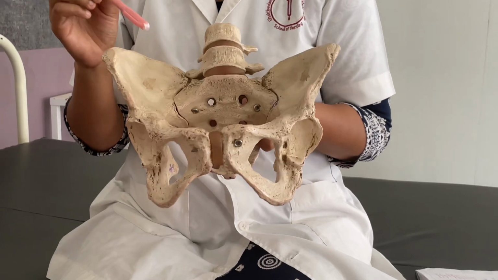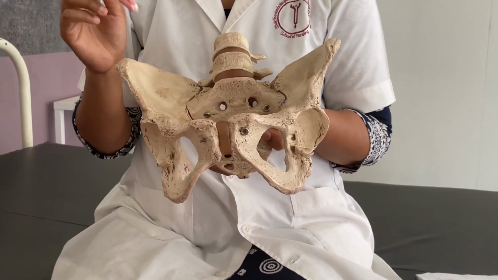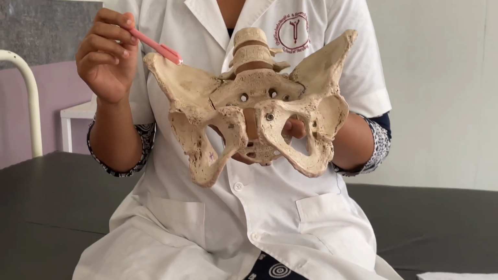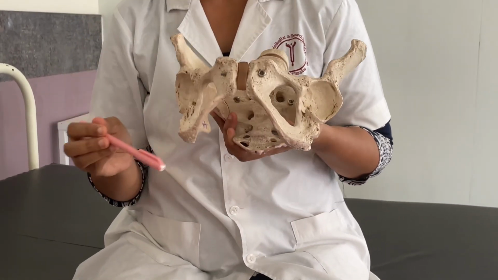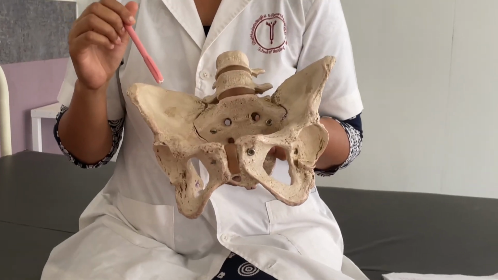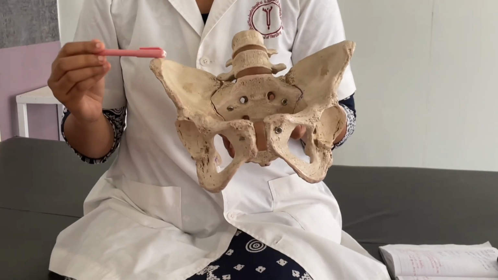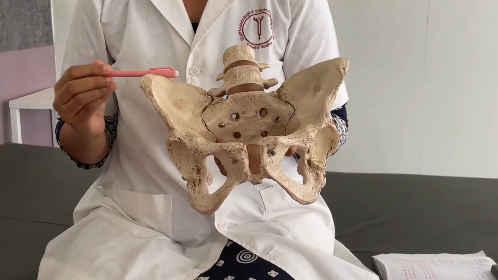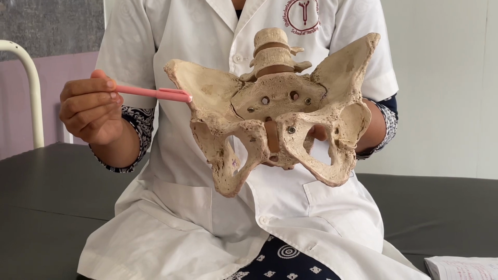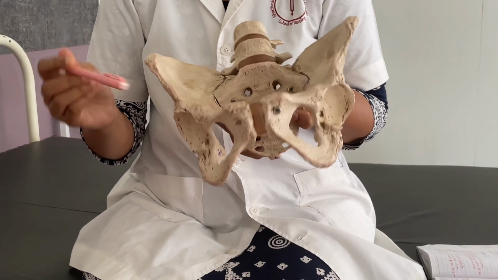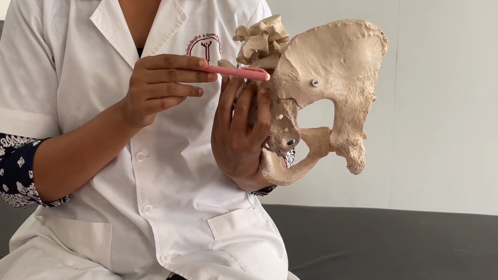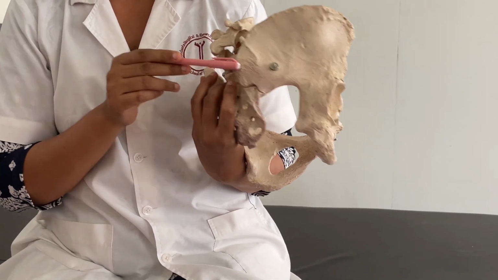Now the bones. The iliac bone. The iliac bone is formed by 3 fused bones: ilium, ischium and pubic bone. The superior border of the iliac bone is the iliac crest. It ends at the anterior superior iliac spine, anterior inferior iliac spine, posterior superior iliac spine, and posterior inferior iliac spine.